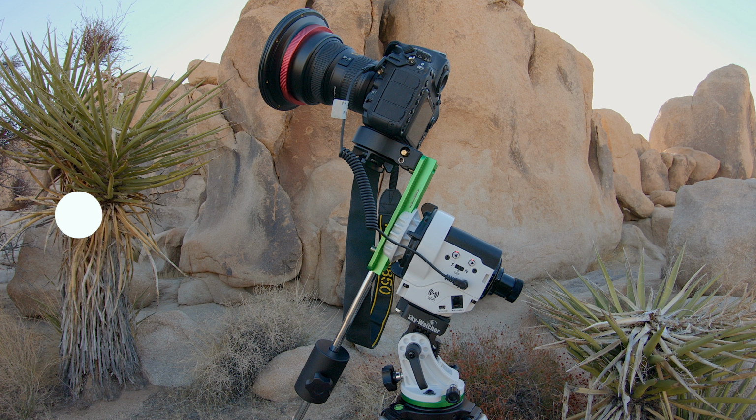blink rapidly. So this will reset all the settings to default values, including the name of the Wi-Fi hotspot if you've changed it. So for example, this will reset the shutter speed in the sidereal mode to 120 seconds, which is a factory default.